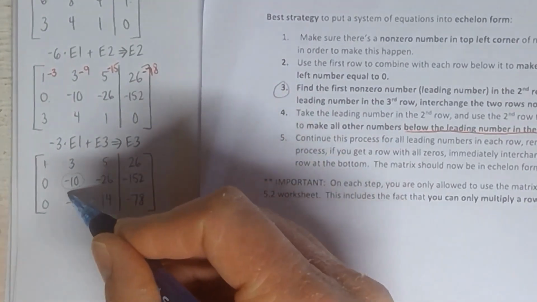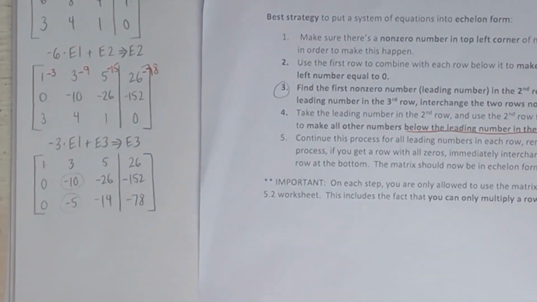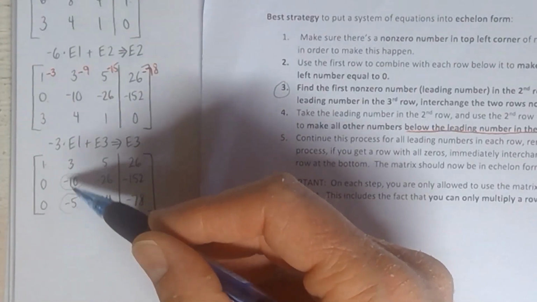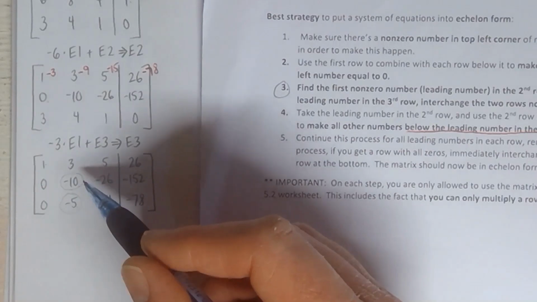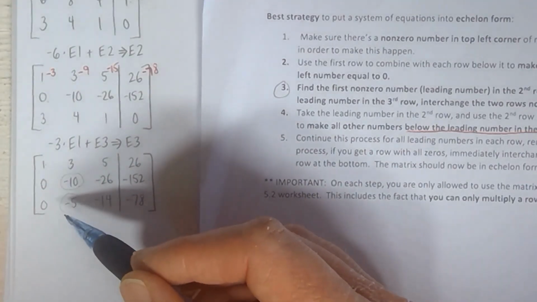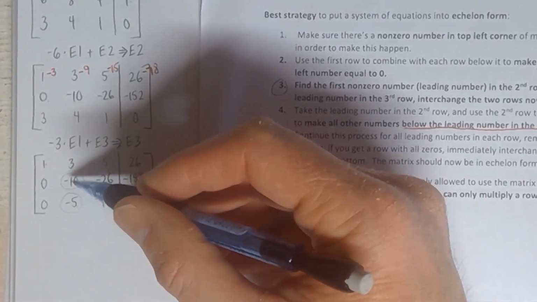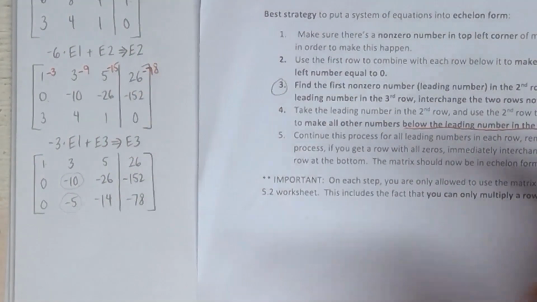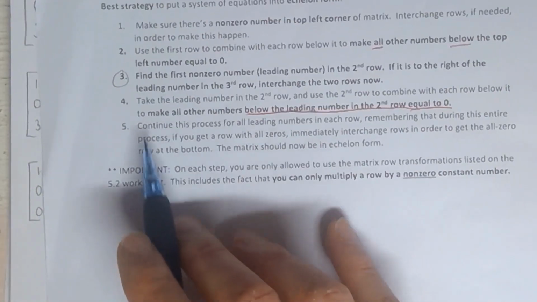The leading number in each row currently, it's not going to stay this way, but currently they're both right on top of each other. So you don't have the one in the second row to the right of the one in the third row. That's when you'd have to interchange it. Since they're the same, they're not to the left or right of each other, they're just on top of each other, you can leave it that way. You don't need to do anything. So now we can go on into step 4 there.